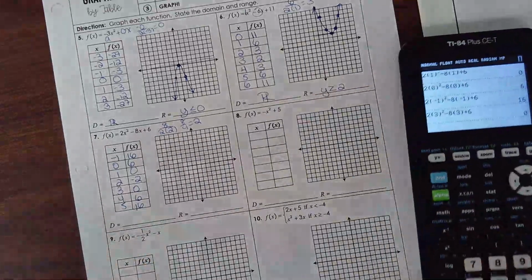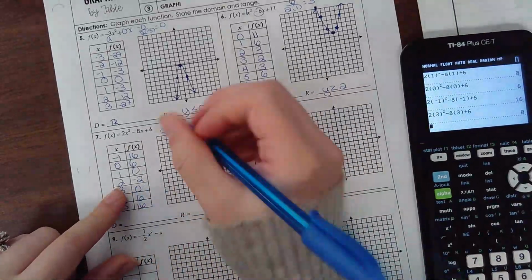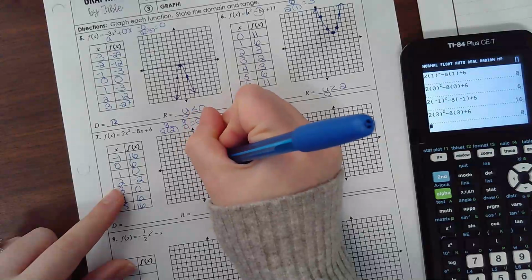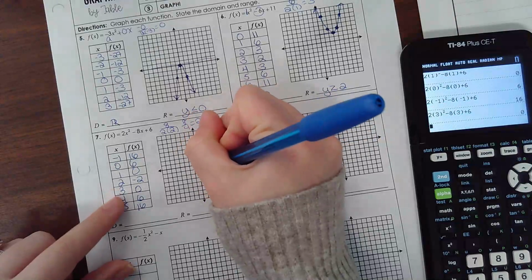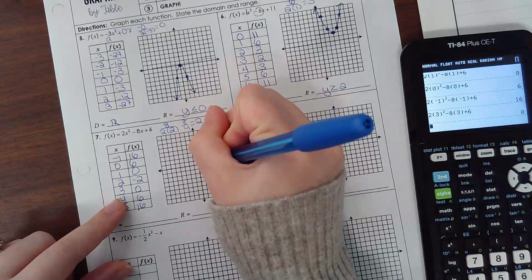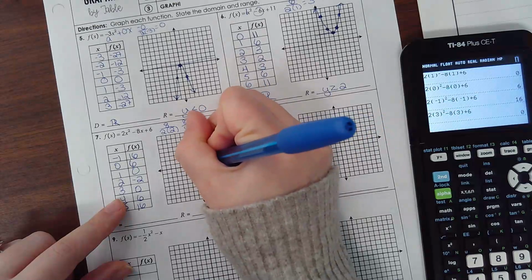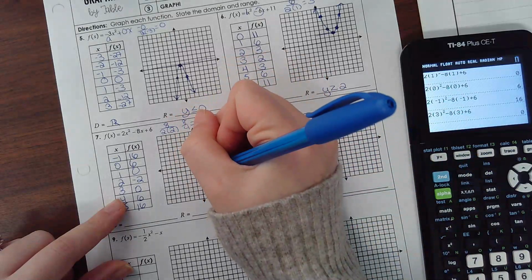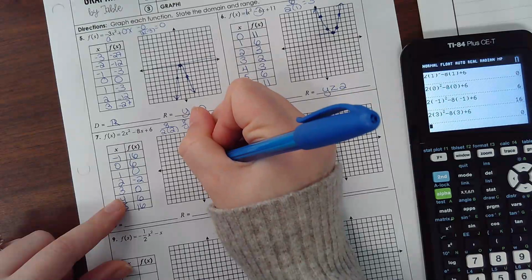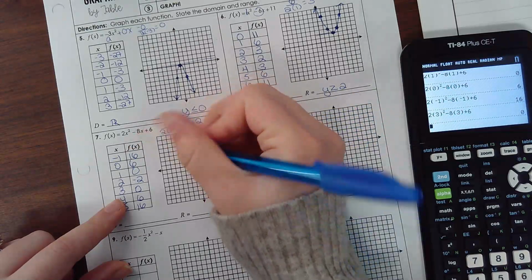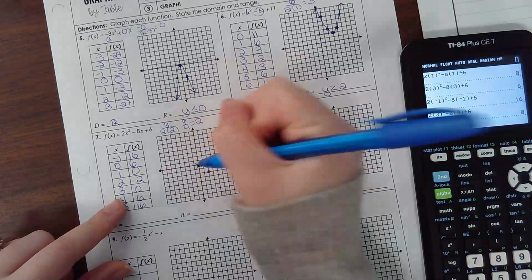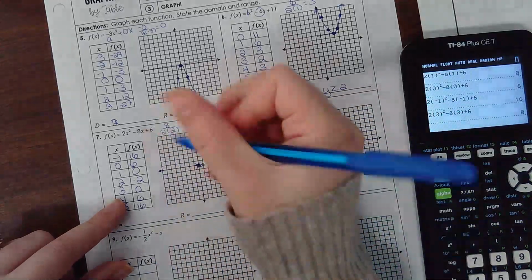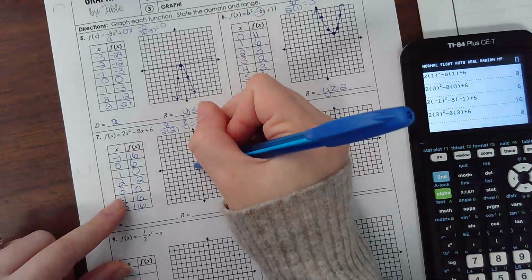All right, so now I could start graphing. So 2, negative 2 would be my vertex. 1, 2, 1, 2. Then it's going to be 3, 0, 1, 0. Oh, that should be here. Then it's 0, 6. So I'm just going to put an X on that one because I graphed it wrong. Then it's 1, 0, 6.